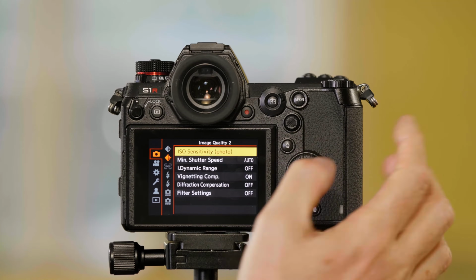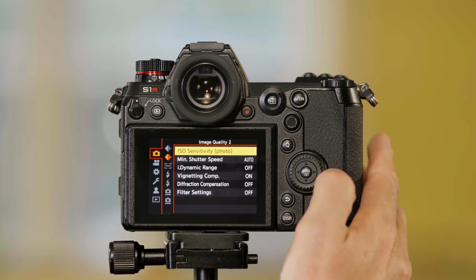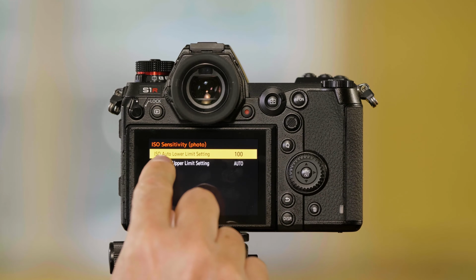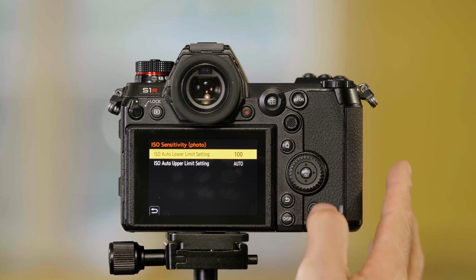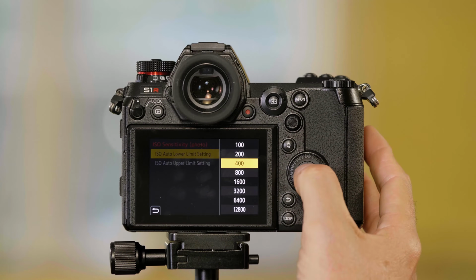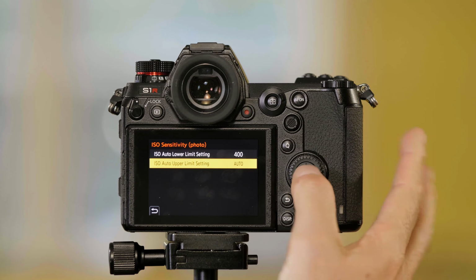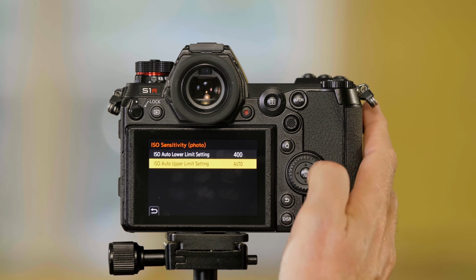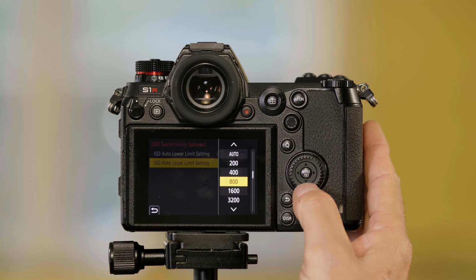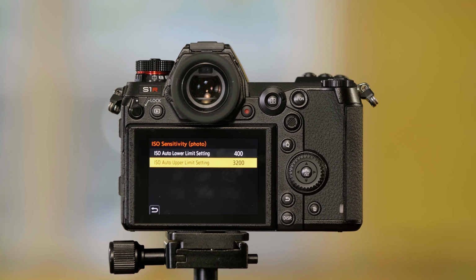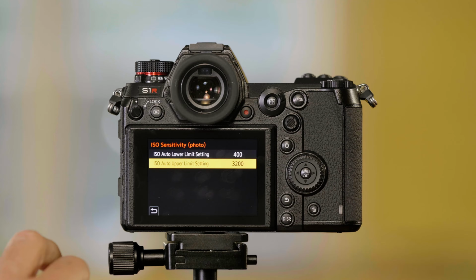Now, the other thing I can do is adjust the ISO sensitivity for photos. It says photos right next to it there. Now, I can set the lower limit. So if I don't want the ISO to go below 400, I can set it for 400. And then I can set the upper limit. So let's say I don't want the ISO to go too high. I can set it to, let's say, stop at 3200. So now, in the automatic mode, the ISO will not go above 3200.